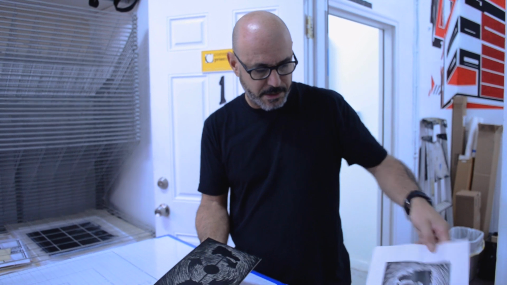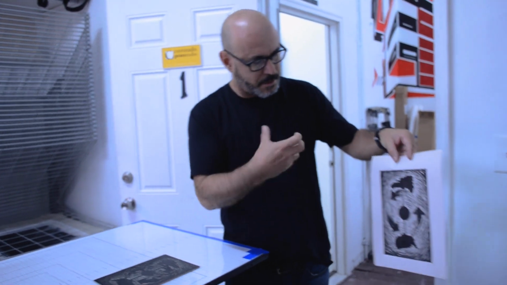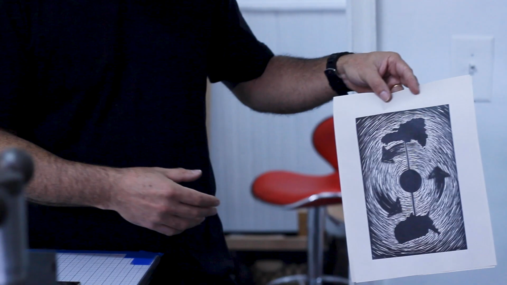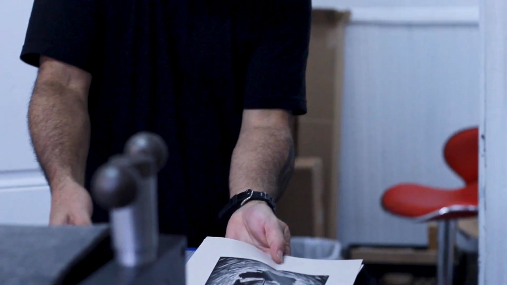But now I can see, and what I mean by that is that if it's too light or too pressed, you can adjust the pressure of the press to accommodate the plate.